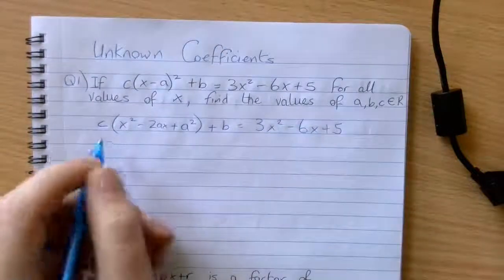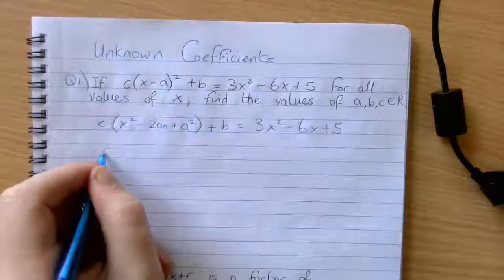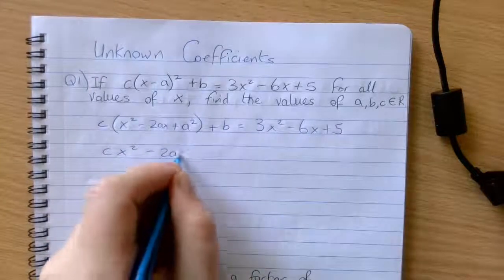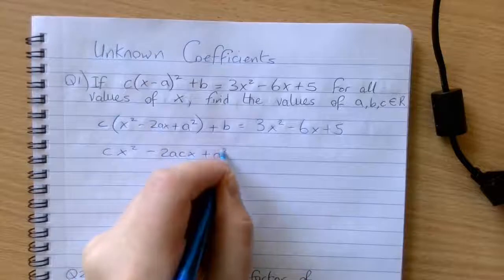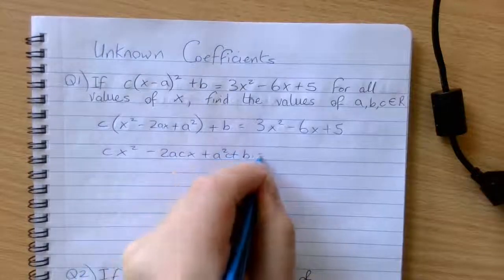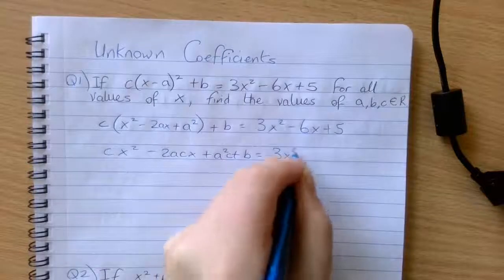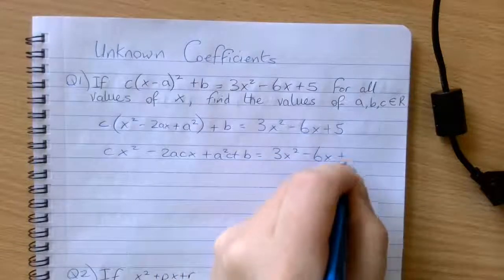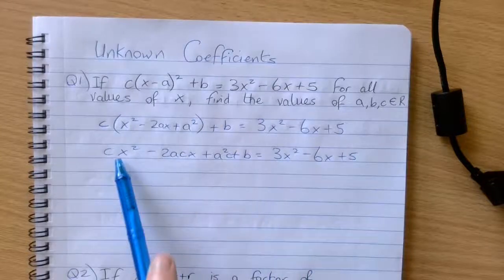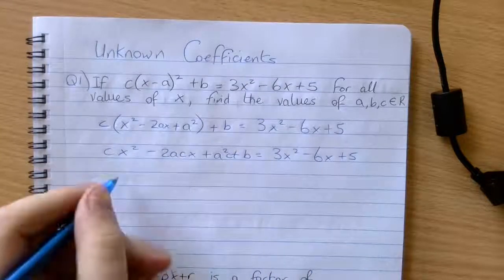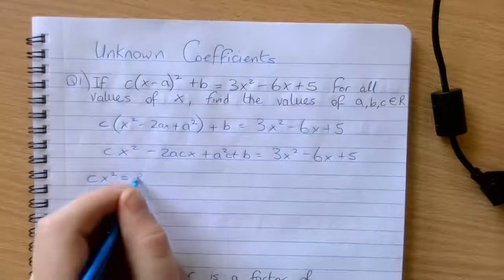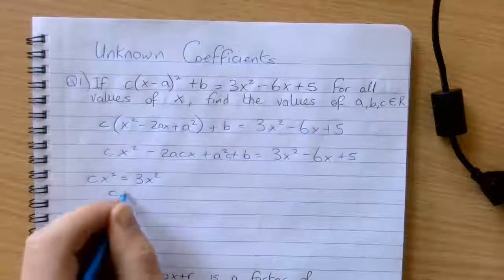So then you're going to multiply the c in, so it's going to be cx squared minus 2acx plus a squared c plus b, and that is equal to 3x squared minus 6x plus 5. So what we can do then, the coefficient in front of the x squares are going to be the same in both, since you know that they're equal. So that means that cx squared is equal to 3x squared, so that means c is equal to 3.